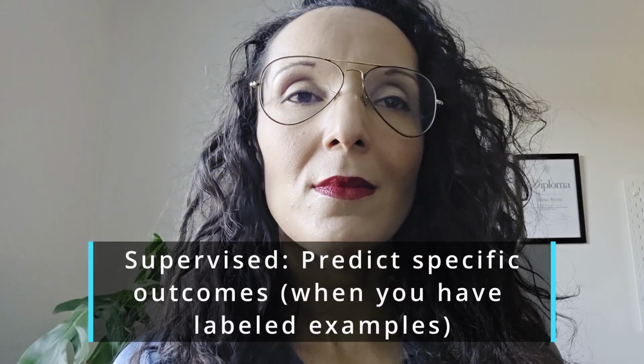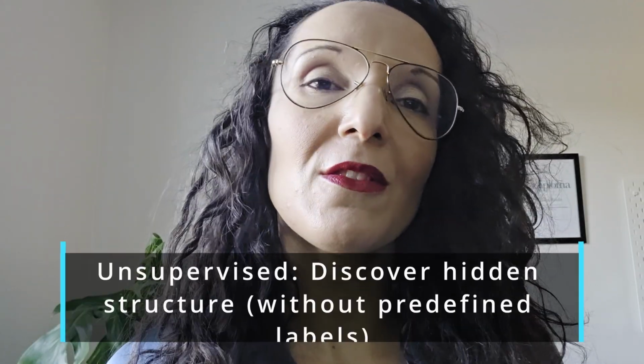So how do you know which approach to use? Here's a simple framework. If you're trying to predict a specific outcome, like will this happen? What category is this? What's the likely value? And you have historical examples where you know the answer, use supervised learning. If you're trying to discover hidden structure like what groups exist in my data, what patterns am I missing, what's unusual, and you don't have predefined categories, use unsupervised learning.